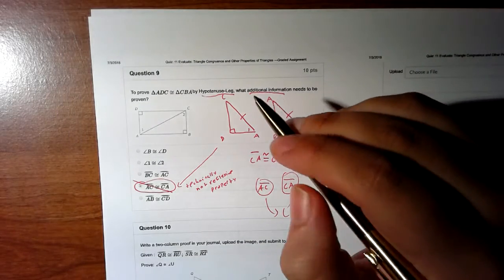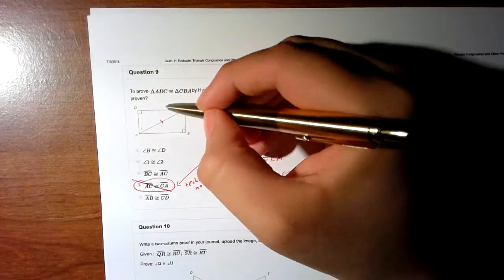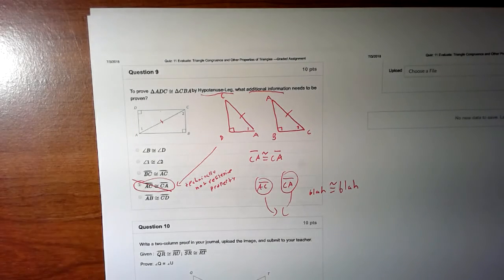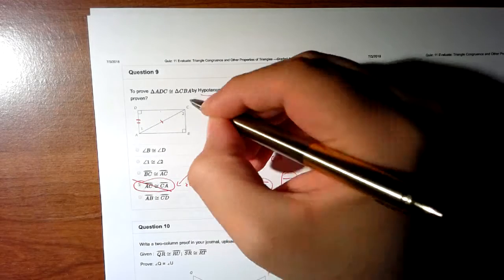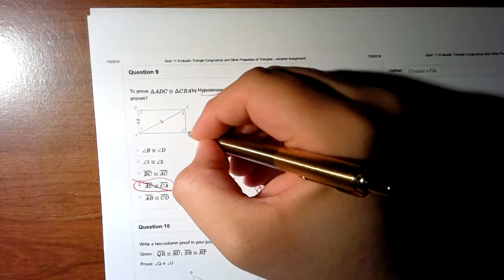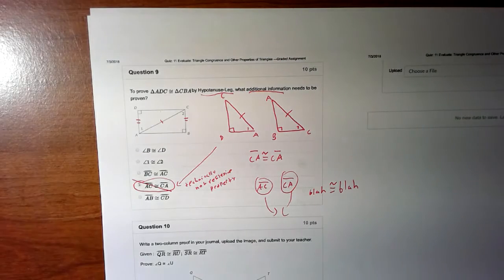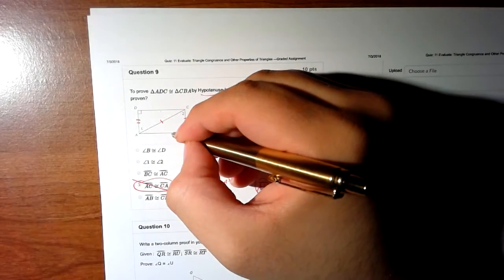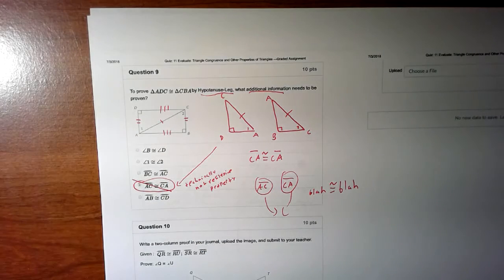Well, if we need to show hypotenuse leg, we need to know something about the legs. So we need to know that either DA is congruent to BC, or AB is congruent to CD. One of those two statements.